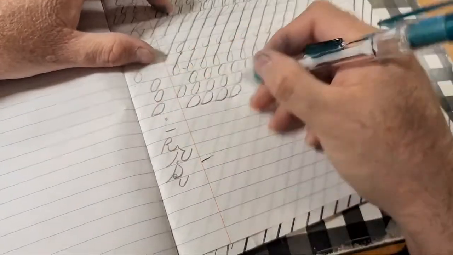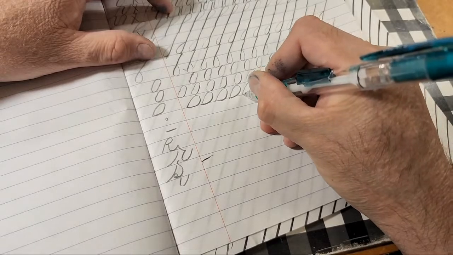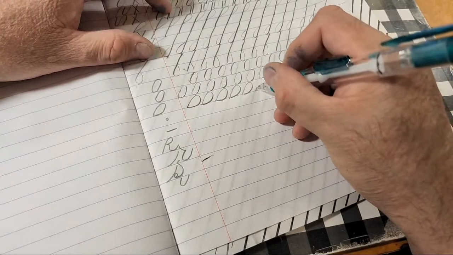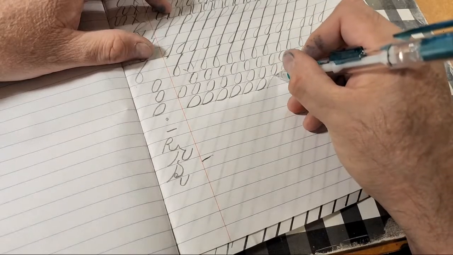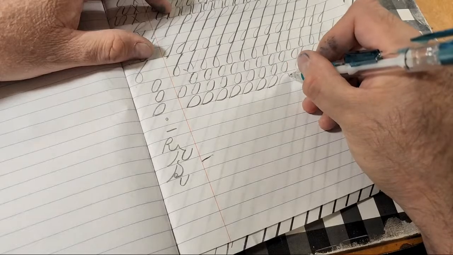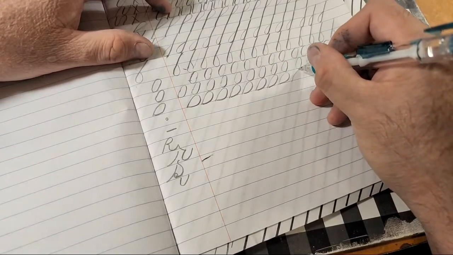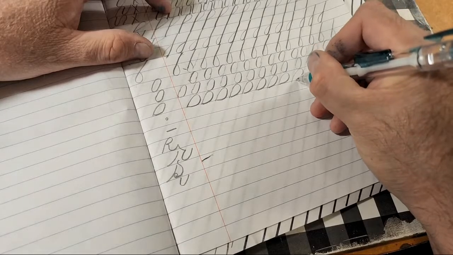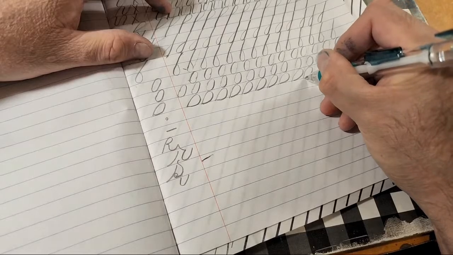Now this is mainly for the Z, so if you kind of imagine that you're making a Z, that helps. Up, over, around, down. Make sure that you push. You're going light up, and then pressing in when you come down. So up, over, around, down.